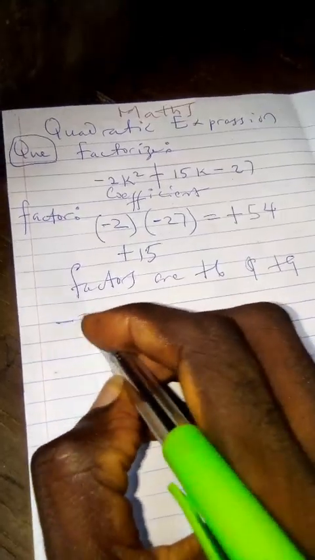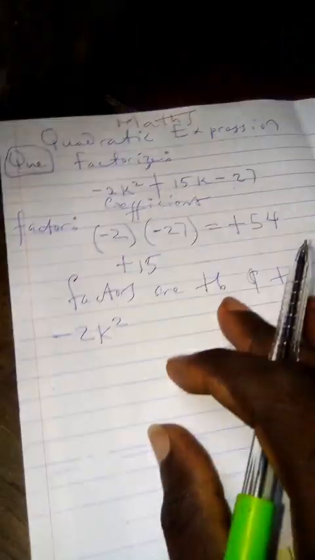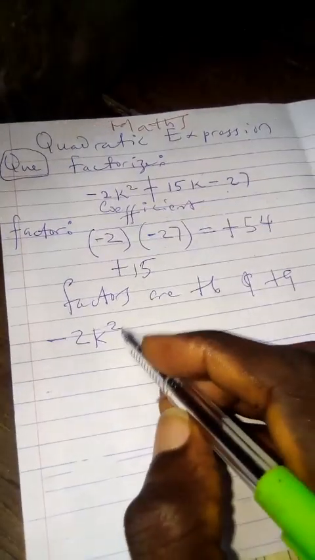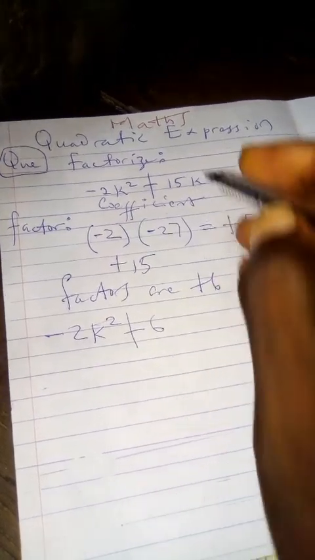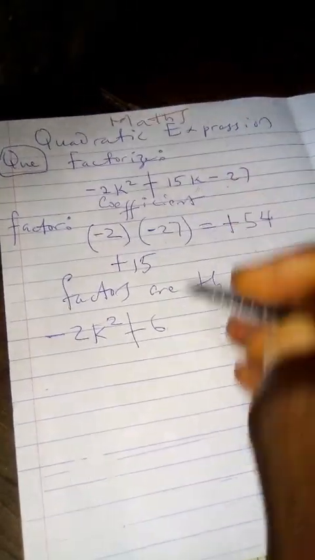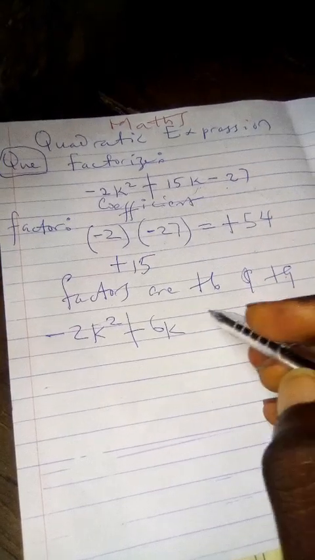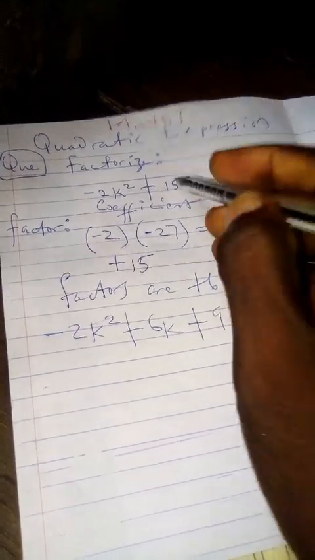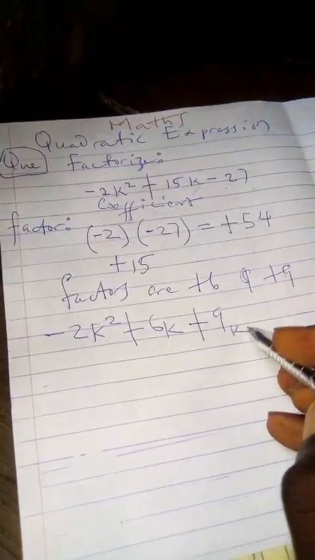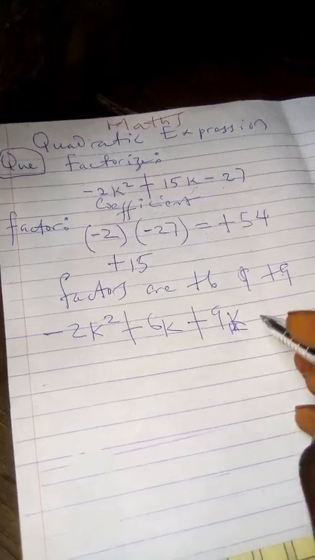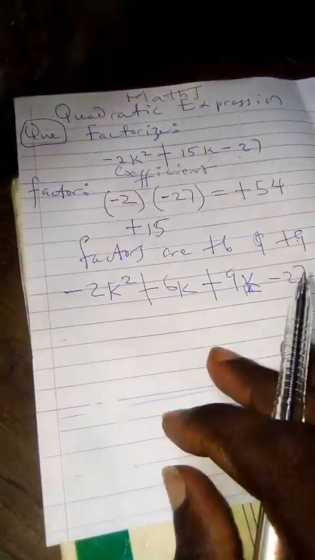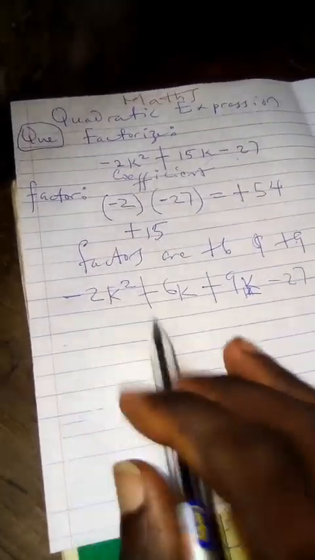So I'm going to have -2k squared. Now for this first factor, I will write +6. Then I put the letter. The letter in the middle is k. So you put k here. Then you have the next factor, that is +9. The letter in the middle is k. Then we have the variable, that is k, then -27. So when you get here, you have to bring out the factors.